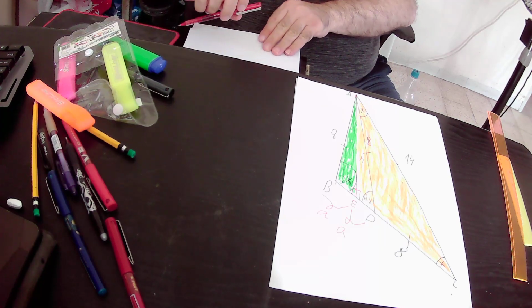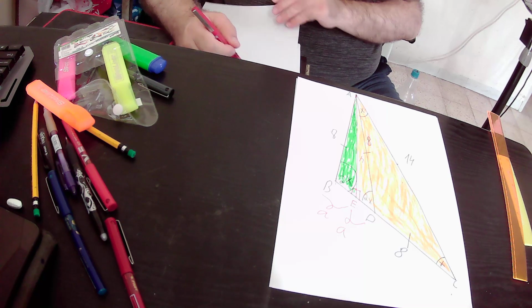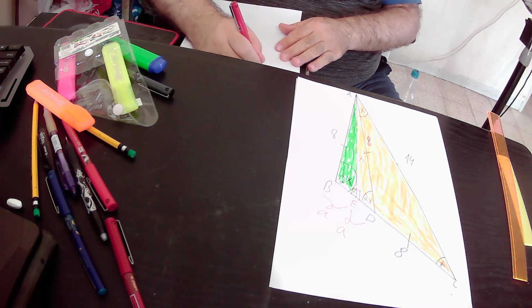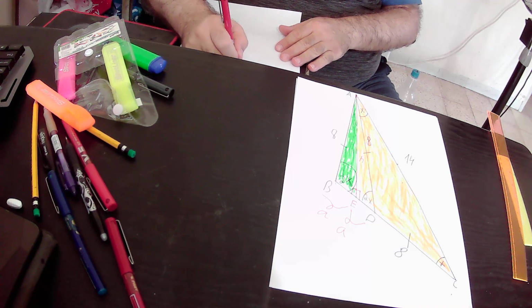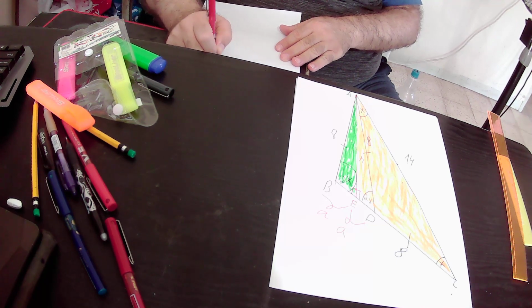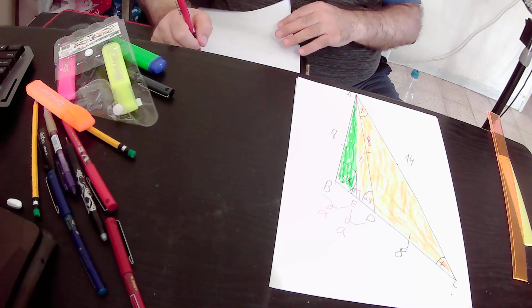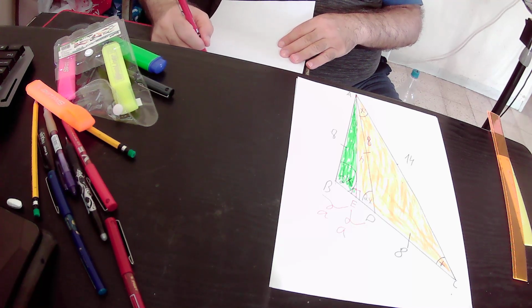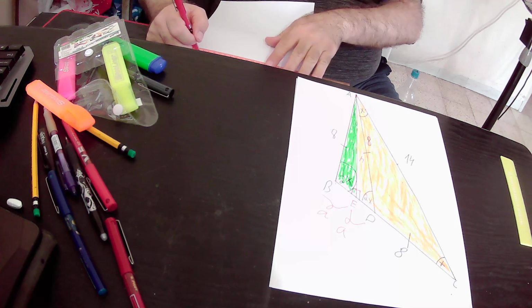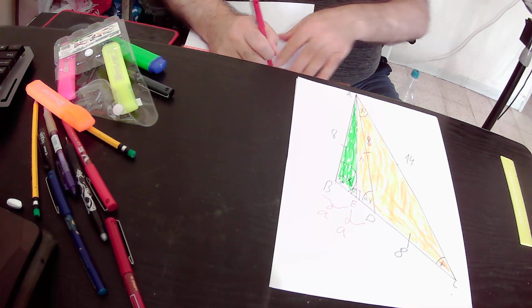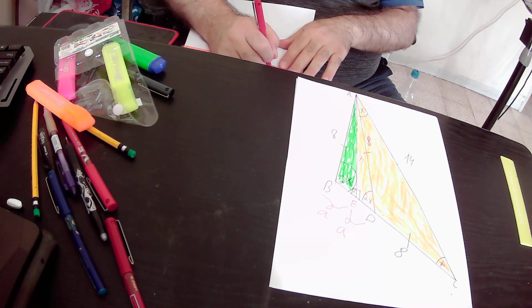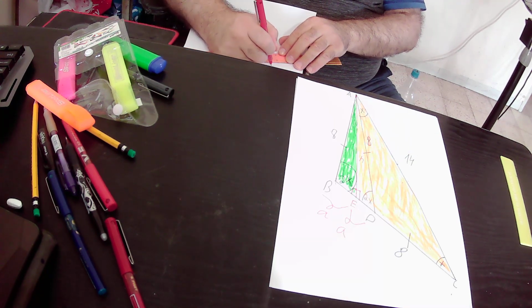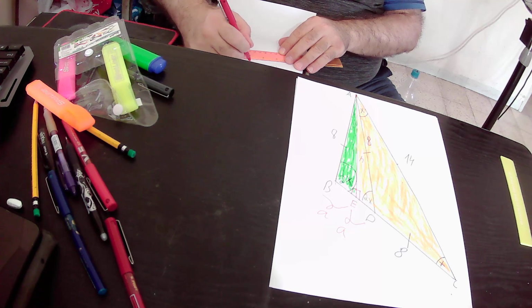Triangle AEC is a right triangle because angle AEC is a right angle, it equals 90 degrees.